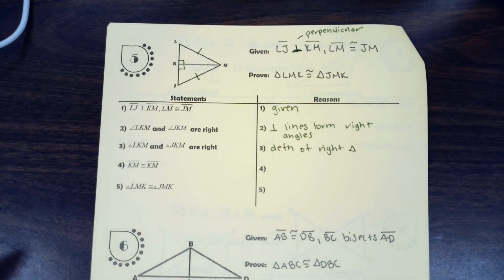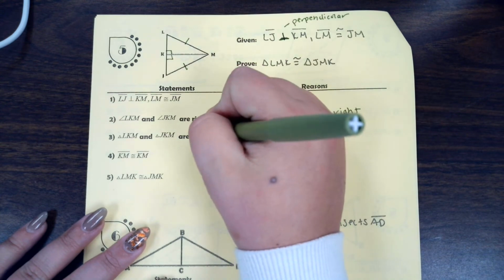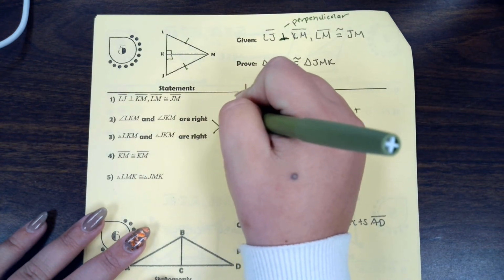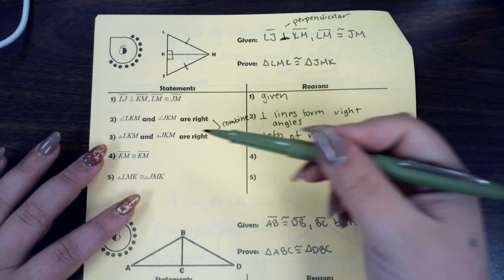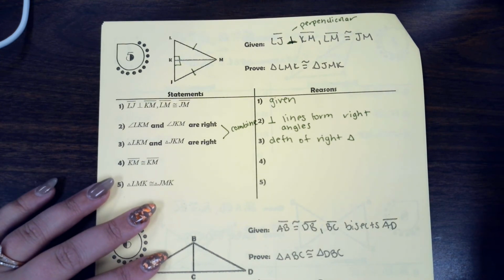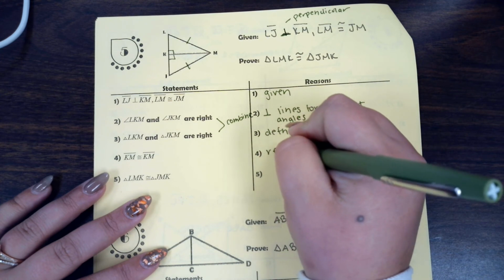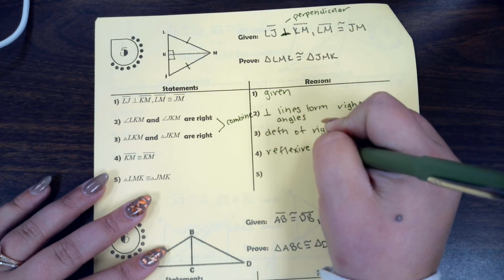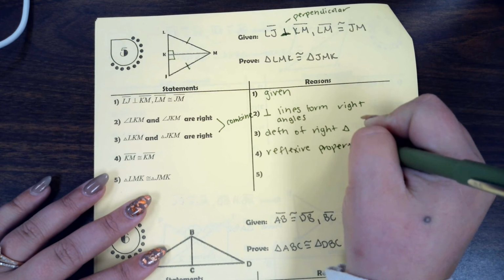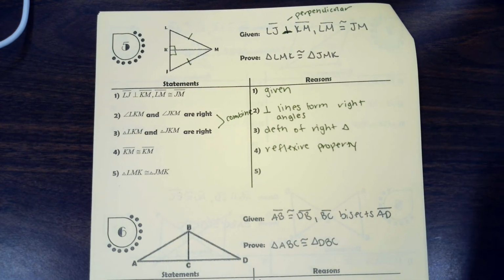Now, when we write our own proof, so when we're given just this and everything's blank, I'm okay if we combine these steps. So we can just say those triangles are right. All right, next we have KM is congruent to KM. That's reflexive property. Something is congruent to itself. And lastly, triangle LKM is congruent to triangle JKM. How do we know? Hypotenuse leg.